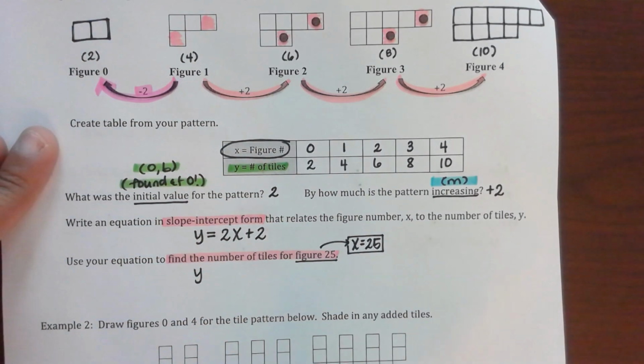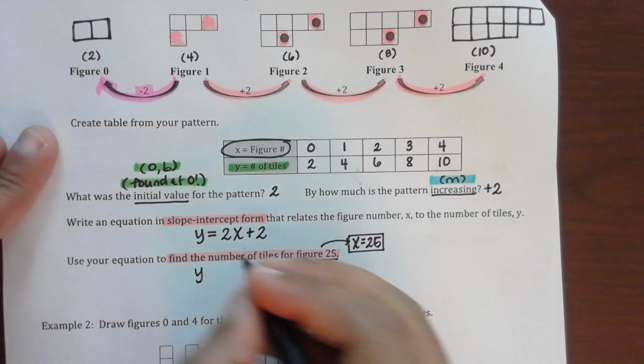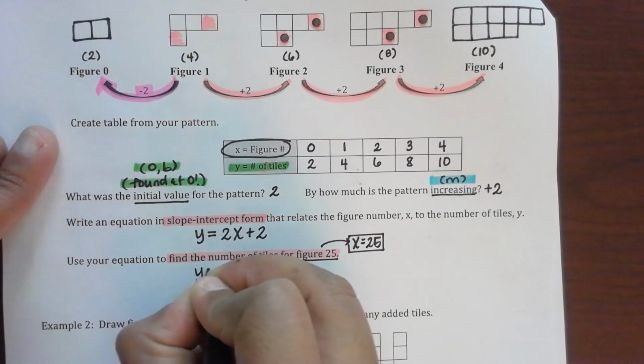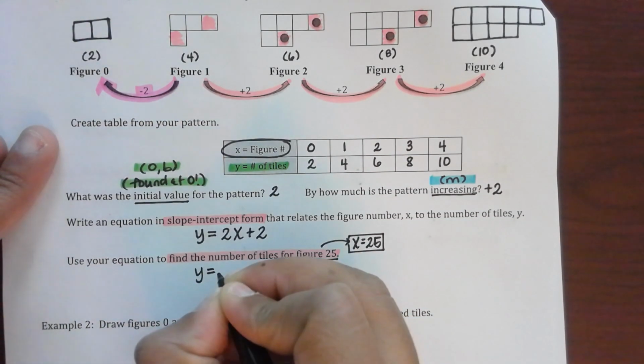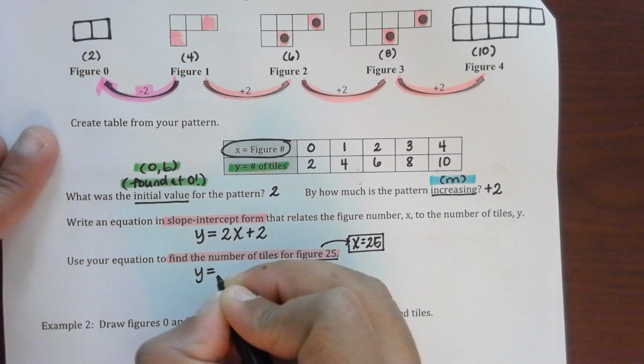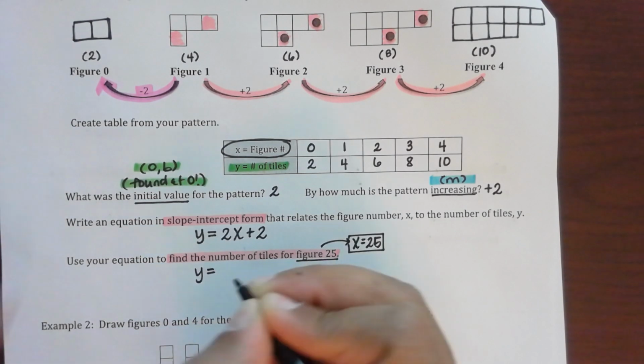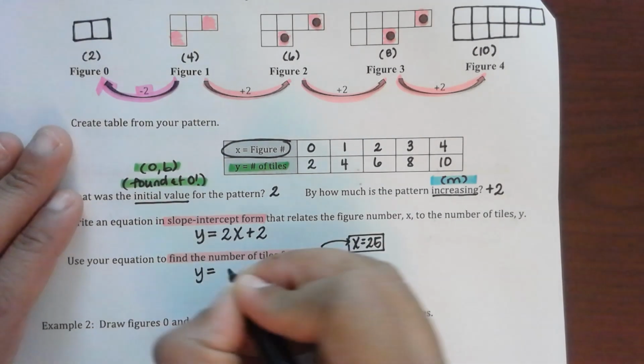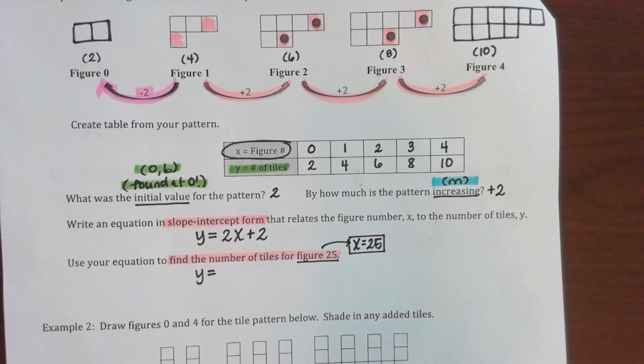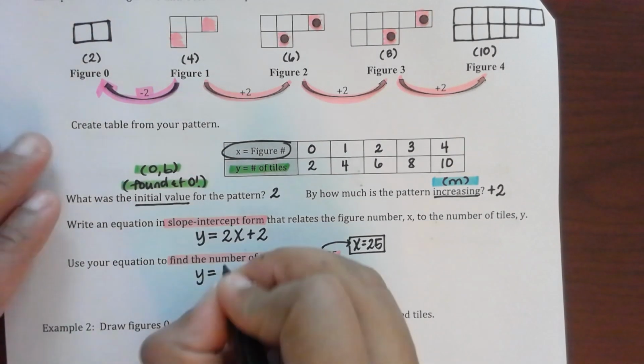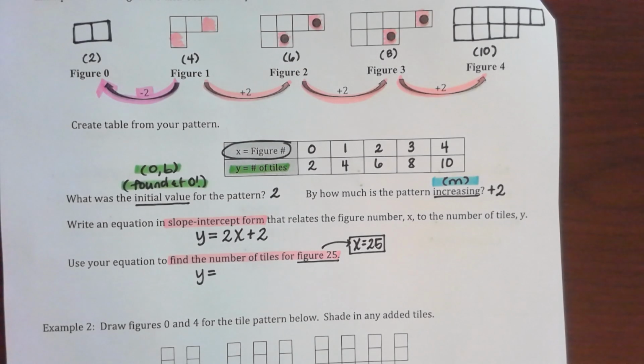One more time? I just didn't hear you. Is it Y equals 2X? Are you asking me or telling me? Tell me. Say it with your chest. Oh, Y equals 2X plus 2. I love the confidence.